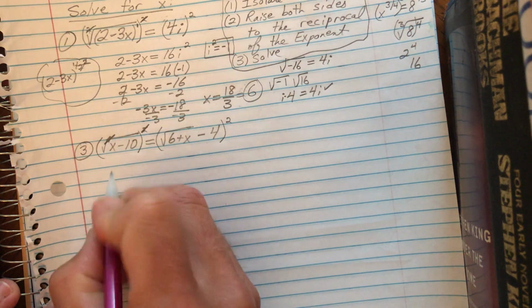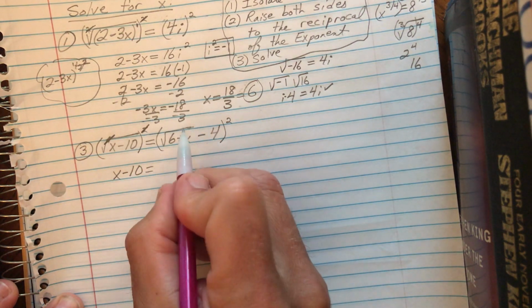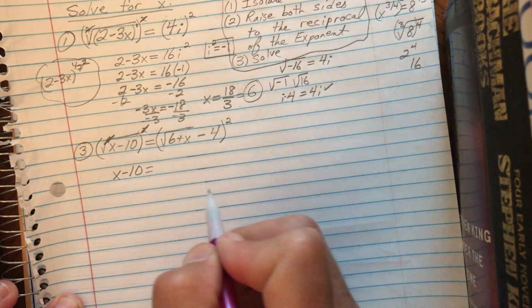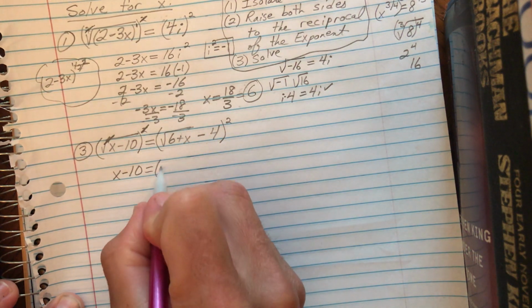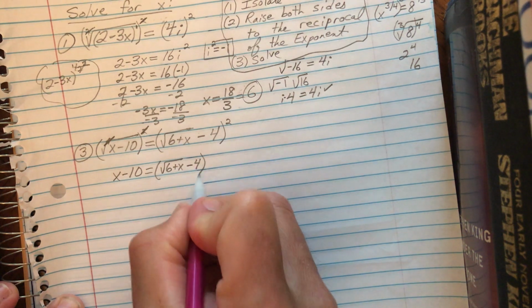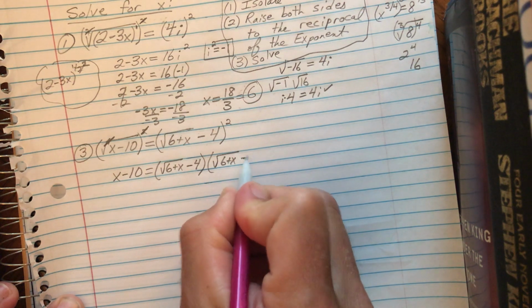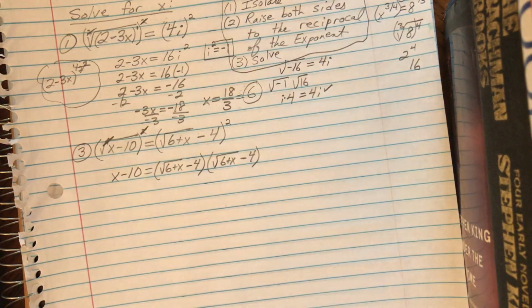Squaring and square rooting cancel. On this side, you do not square these individual pieces. It works out to be, unfortunately, radical 6 plus x minus 4 times radical 6 plus x minus 4.